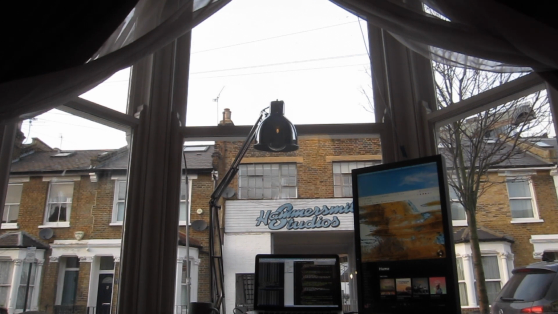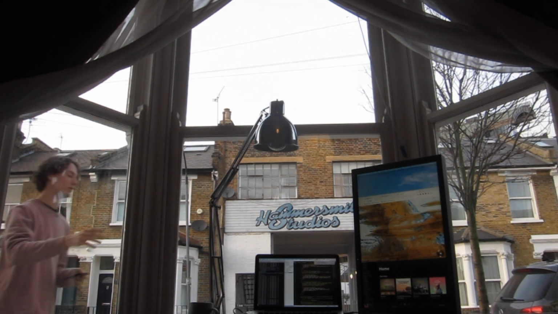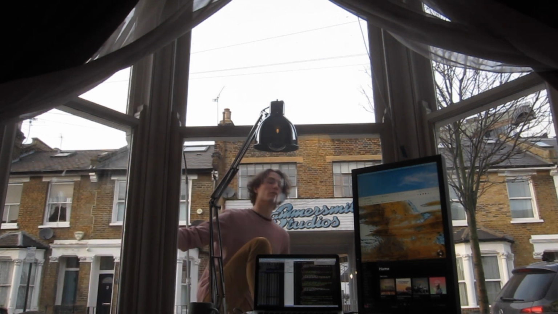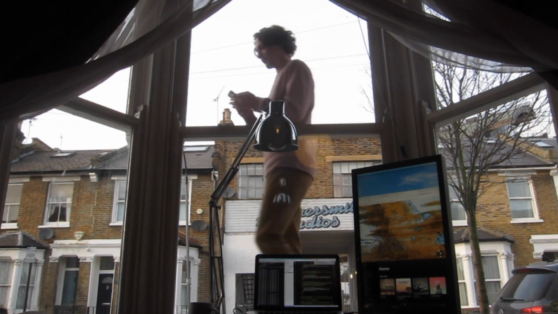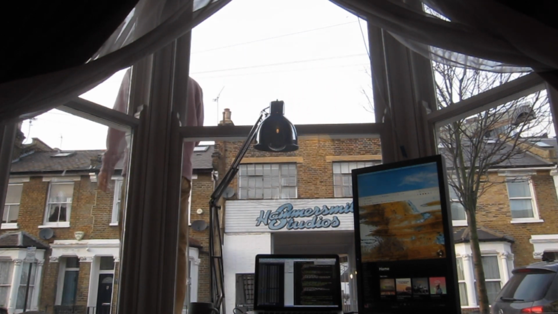So the final feature is slightly more use case based. So here we have a classic situation where someone's trying to break into my room. In this case it turns out to be myself. So here I come, and then I try to smash the window, but of course the system has detected me.